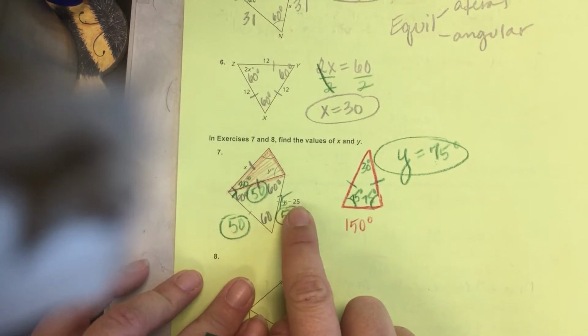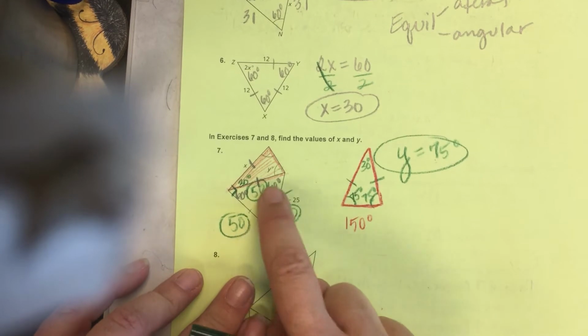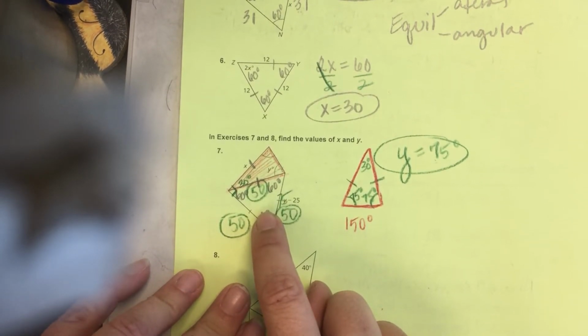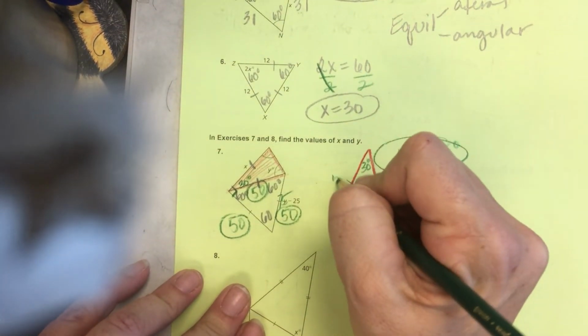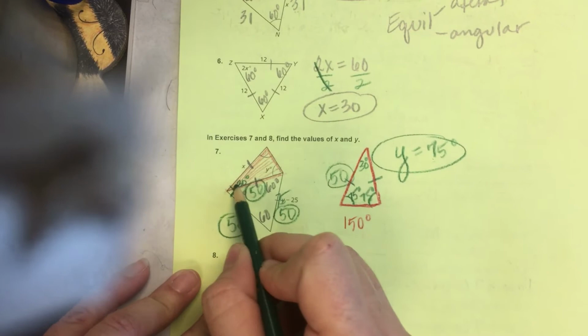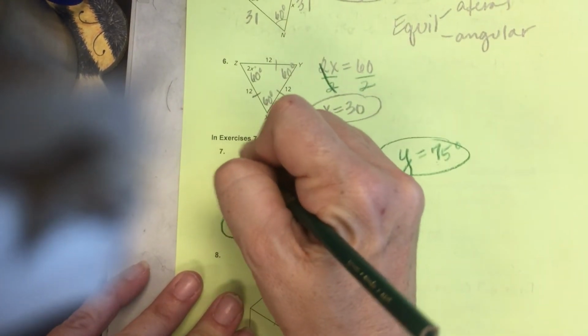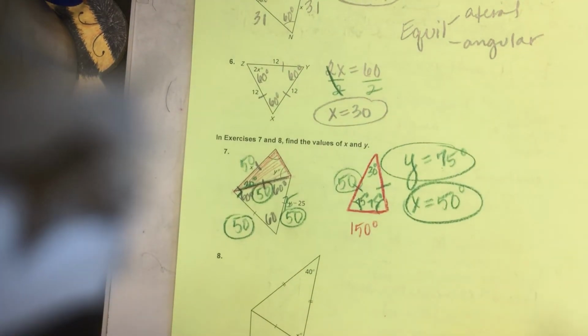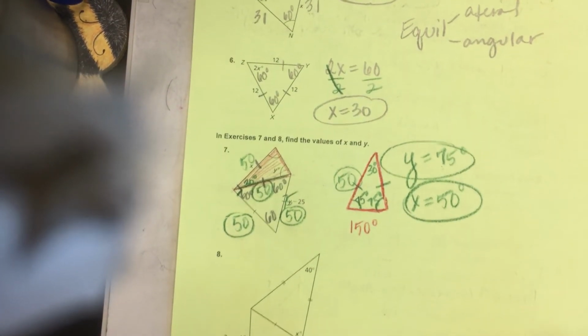60 has to do with the angles. All three angles are the same in this because it's equilateral. 180 divided by 3 is 60. What's the value of x? So we said this side was 50 because it's shared. That makes x 50 as well. We've got them both.